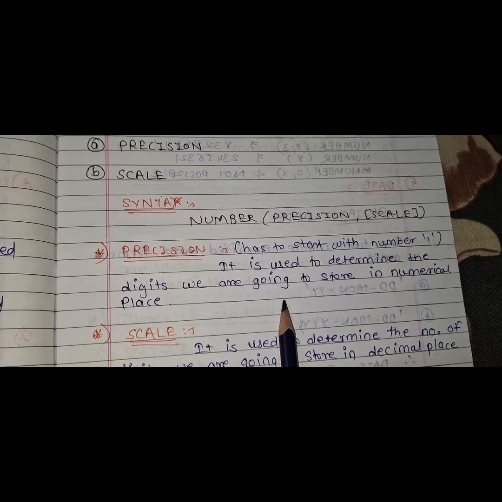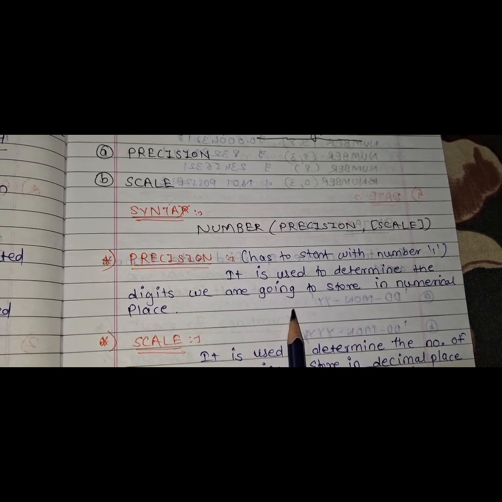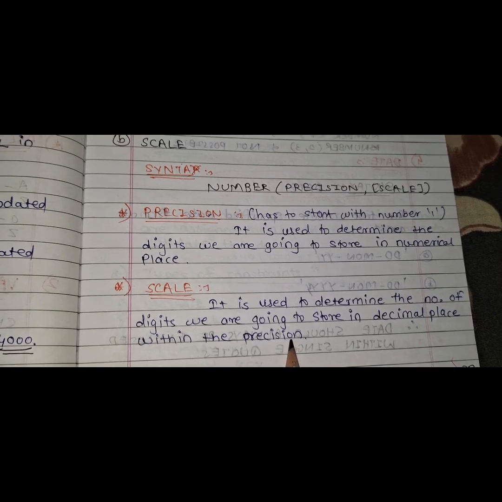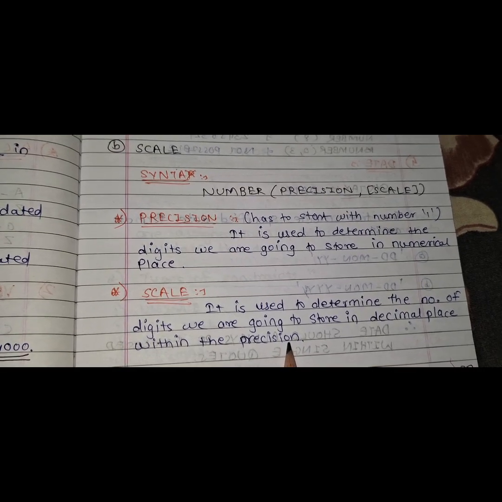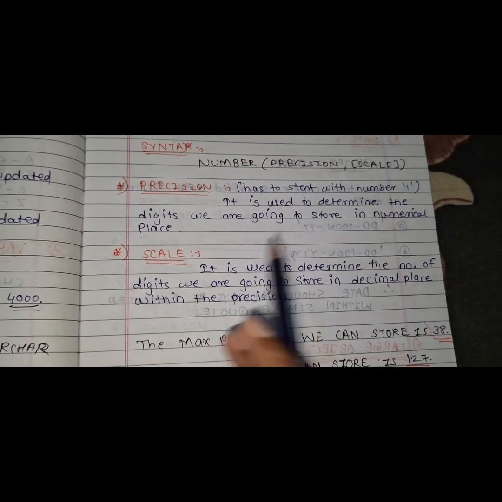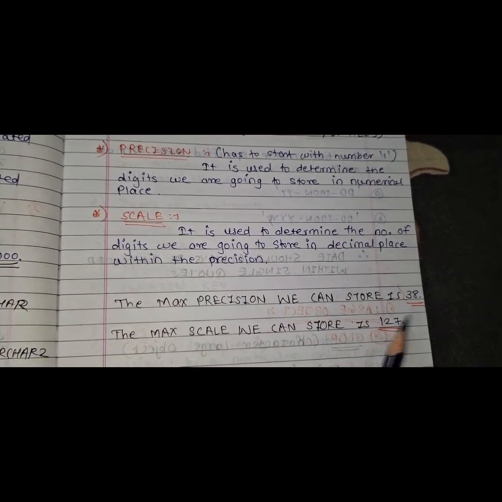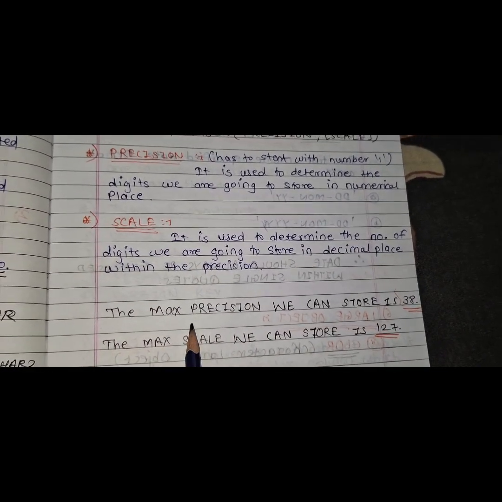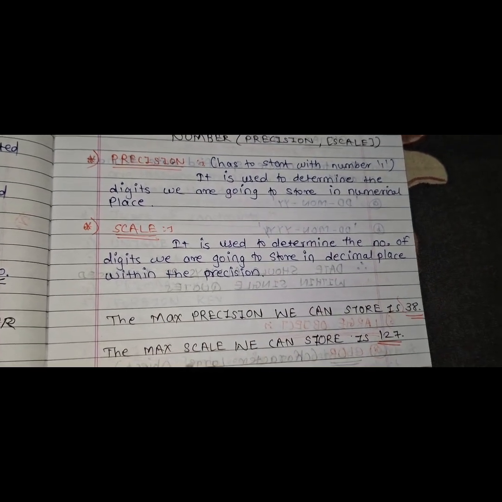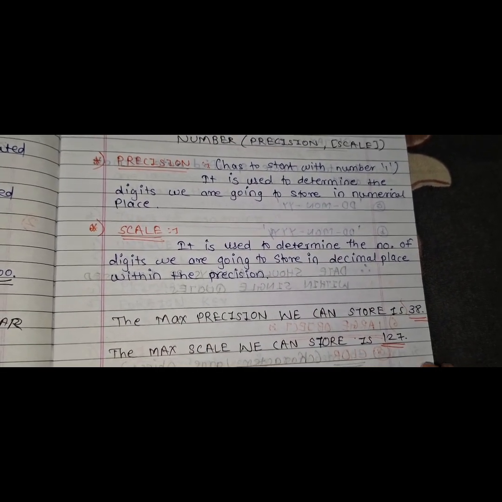Why are we using precision? It is used to decide the number of digits we are going to store in total. And the scale is used to define the number of digits we are going to store in the decimal places. Let's understand each one by one. But before proceeding, note that precision can be at most 38 and the maximum scale we can store is 127.